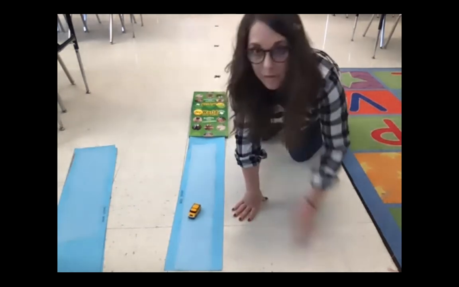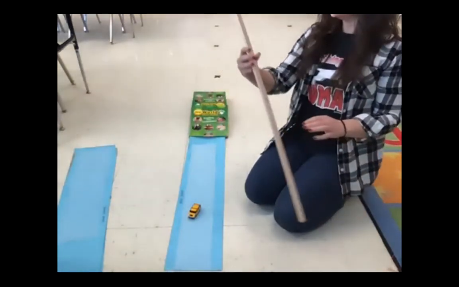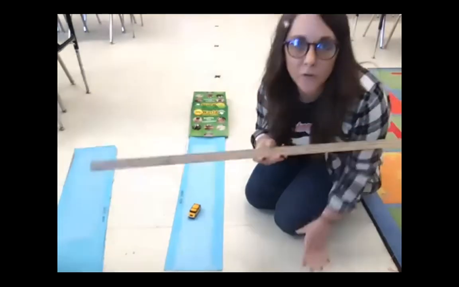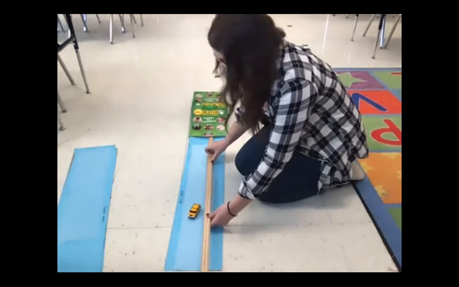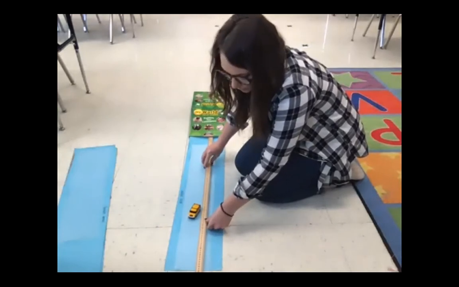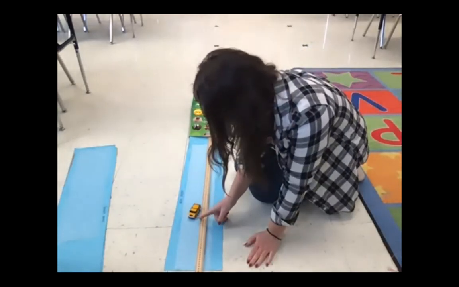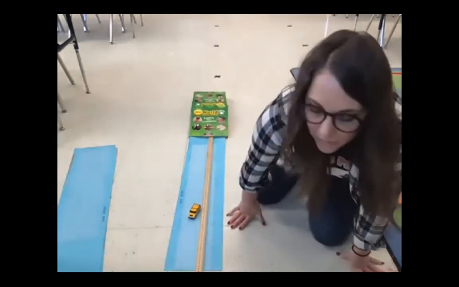All right. So now what I'm going to do, I'm going to use my meter stick. I'm going to measure how far the car went in centimeters. I'm going to start measuring from right up against this book all the way to the front end of the car. And when I do that, I get 65 centimeters.